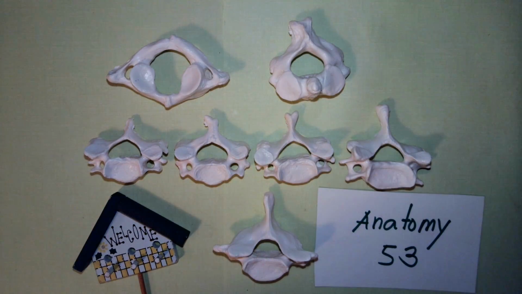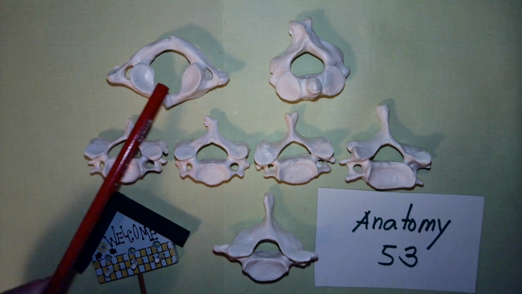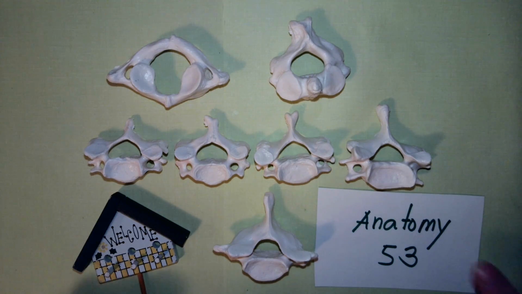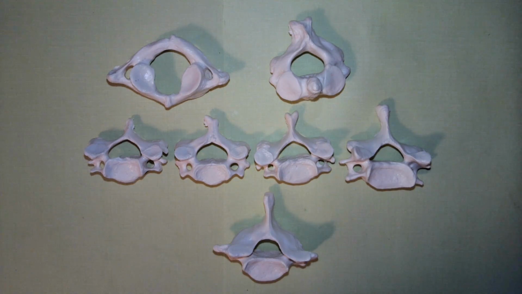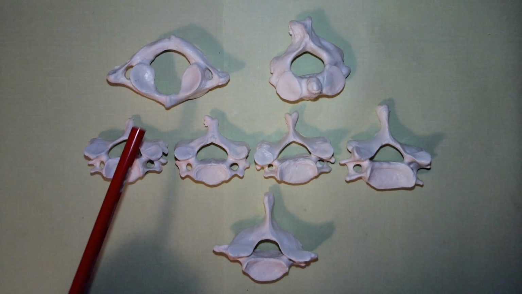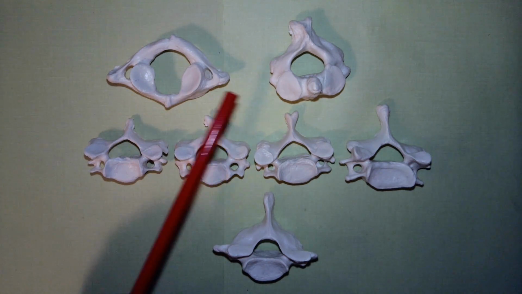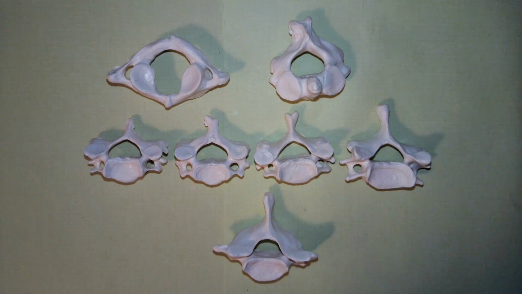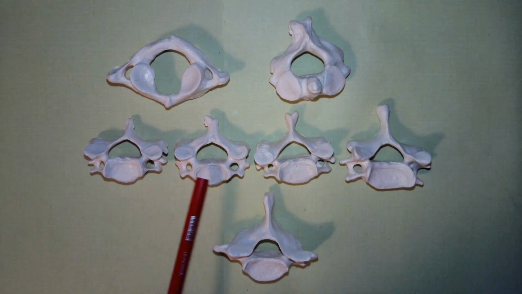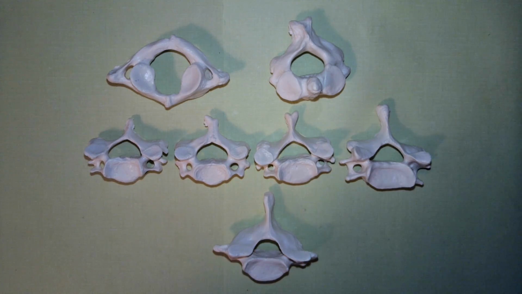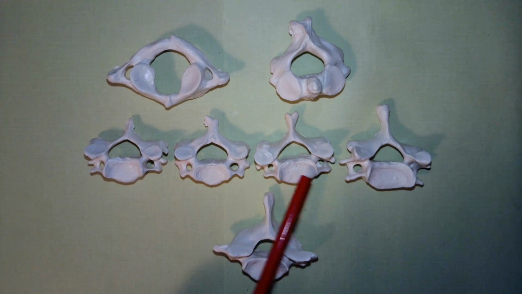There are 7 cervical vertebrae: C1, C2, C3, C4, C5, C6, and C7. And we have what we call 3 atypical cervical vertebrae: C1, C2, and C7. They're called atypical because they have their own characteristics. And we also have typical cervical vertebrae, C3, C4, C5, and C6. They're called typical cervical vertebrae because they have the same features.